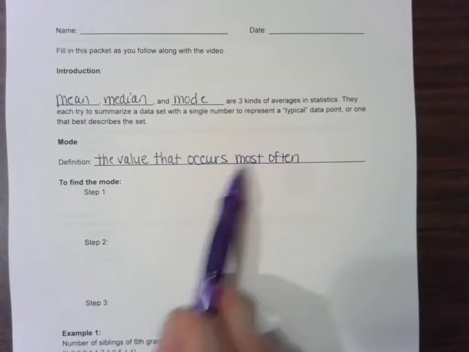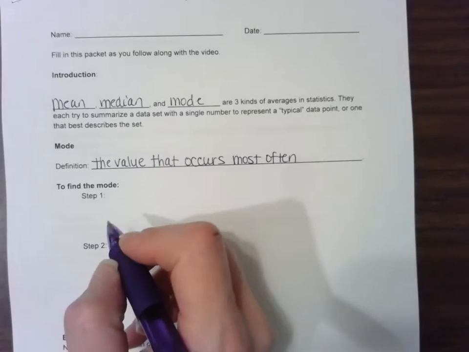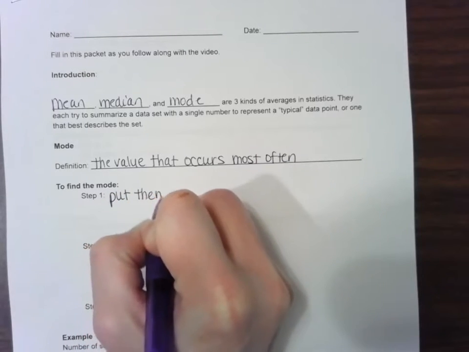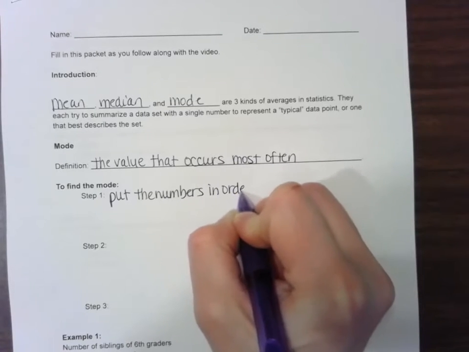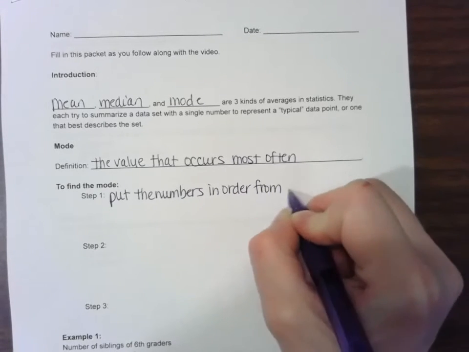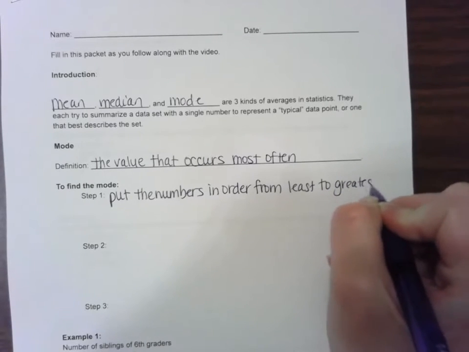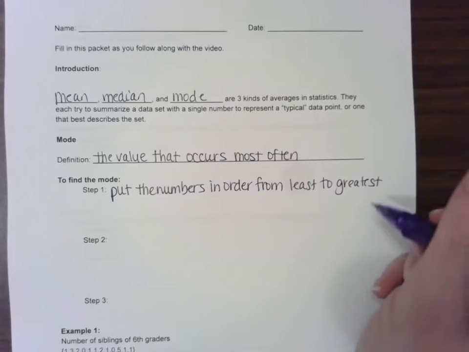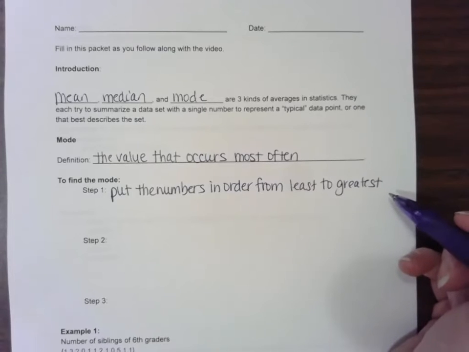So to find the mode, there are three steps that you want to take. So let's go ahead and get the steps down. First, you're going to put the numbers in order from least to greatest. So this is the first step that we started with when we did the median as well. So it's just a good idea when you're trying to find a measure of center to go ahead and put the numbers in order from least to greatest. Even if you're doing the mean, it's not going to hurt to have them in numerical order.